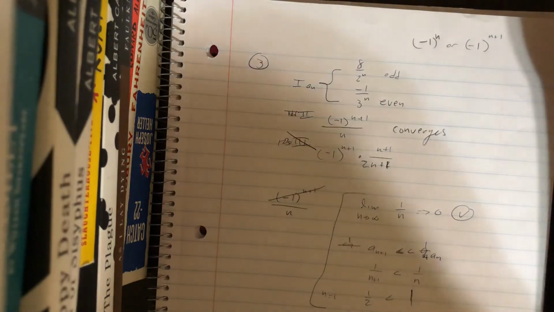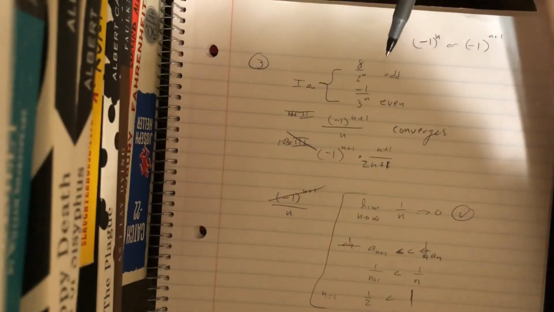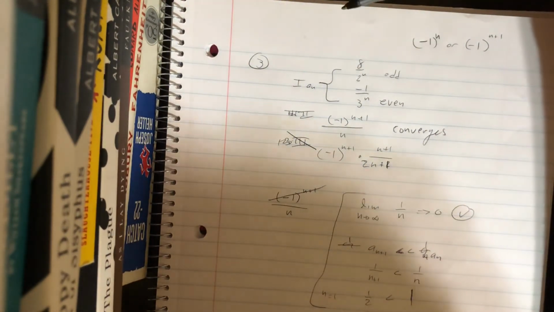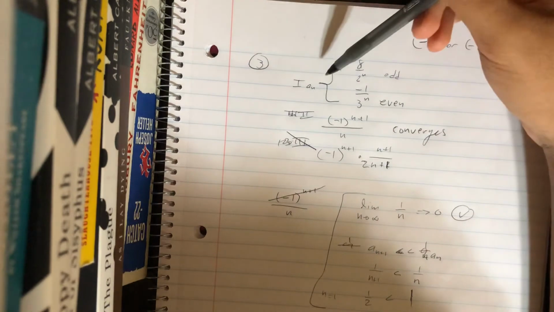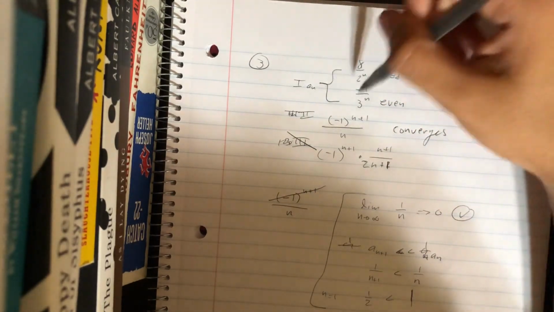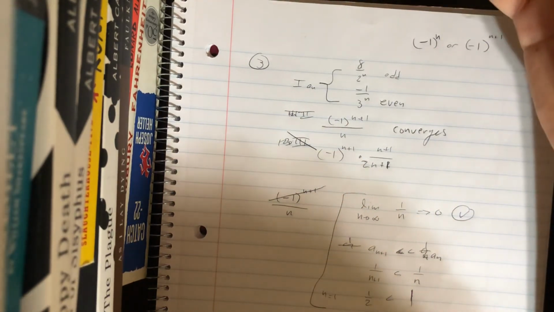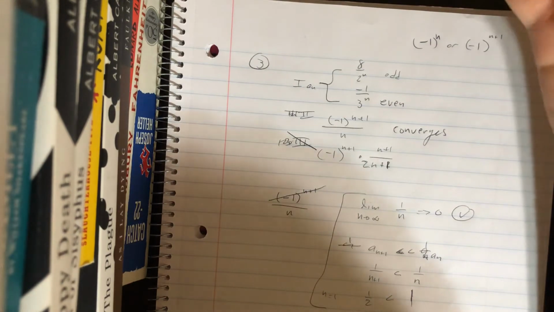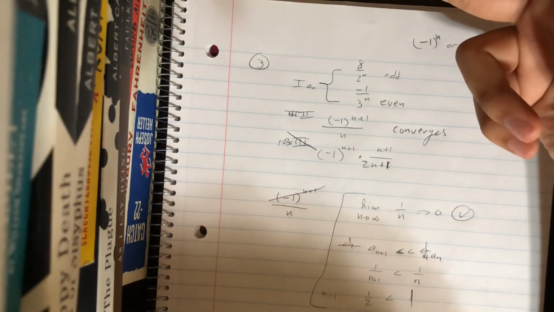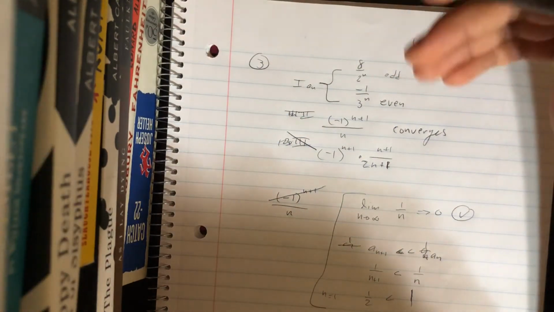My thought process as to why 1 isn't convergent is because there are 2 a of n's. It's kind of weird to take the limit of a of n when there are 2 things associated with a of n. I mean, you can definitely take the limit of them separately.